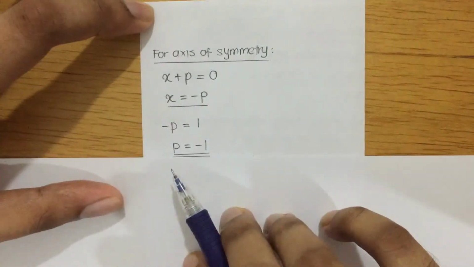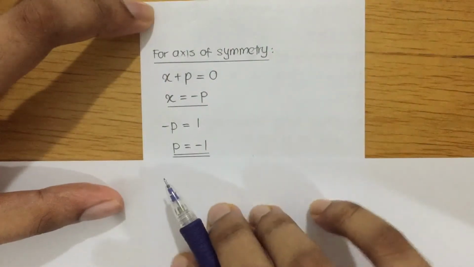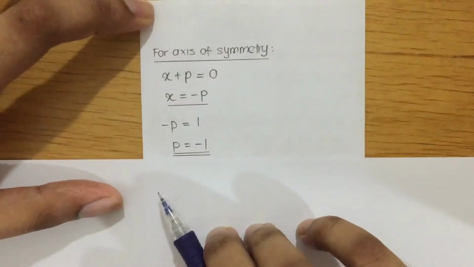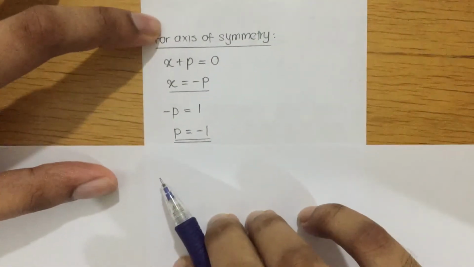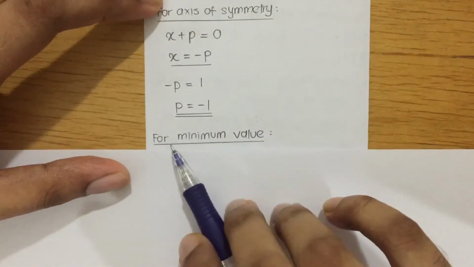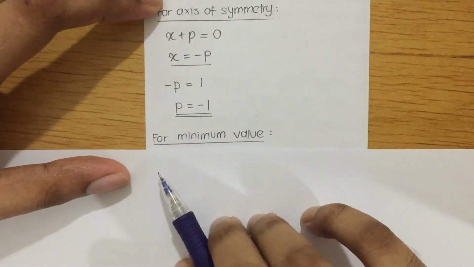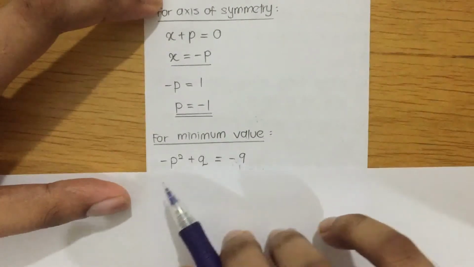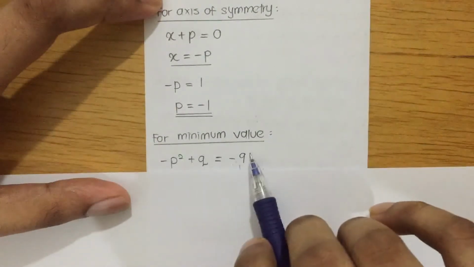So from here you get P is equal to negative 1. So this is your answer for P. Okay, let us find the value of Q. So how to find the value of Q? Now we do the comparison for the minimum value. For the minimum value, negative P square plus Q is equal to negative 9.